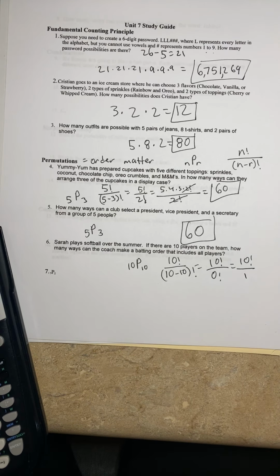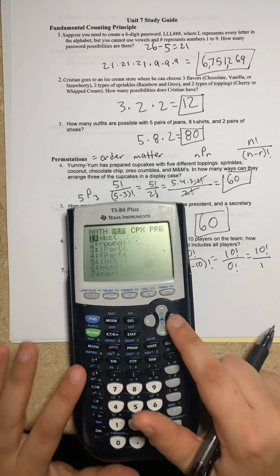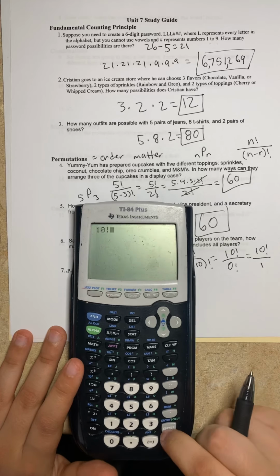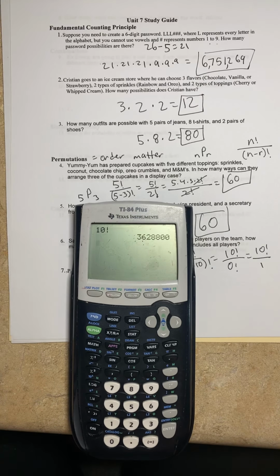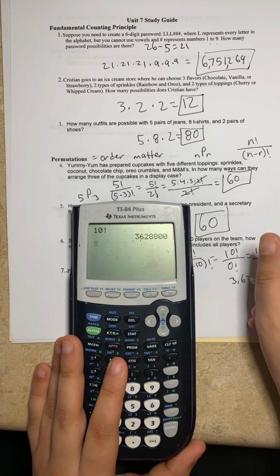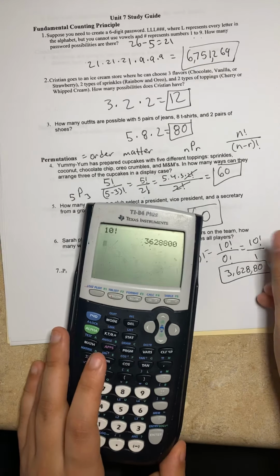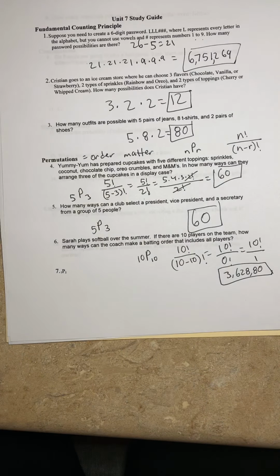Okay, so that just becomes 10 factorial over 1. So 10, hit our math button, goes down to factorial. Or you can still do the 10 P 10, and it'll still give you the same answer. So we have 3,628,800 different possibilities to order our softball players.